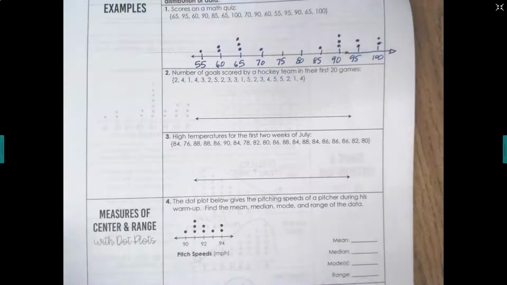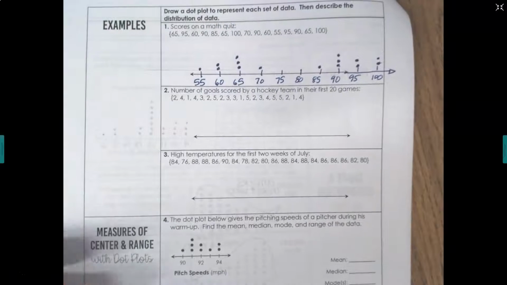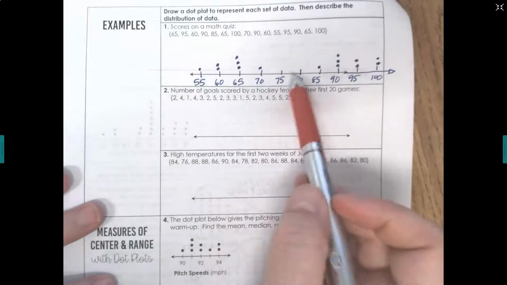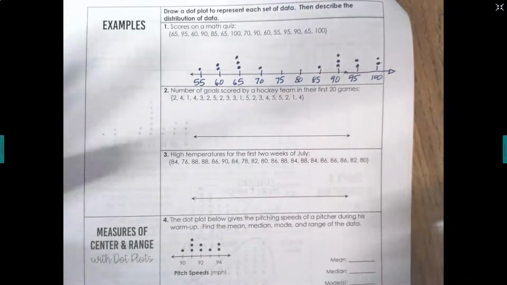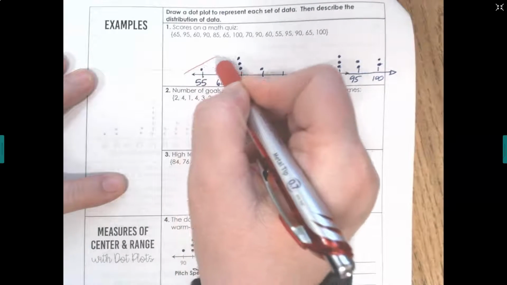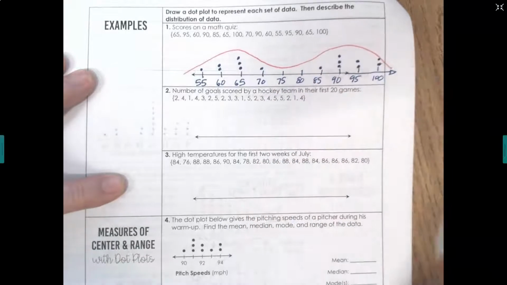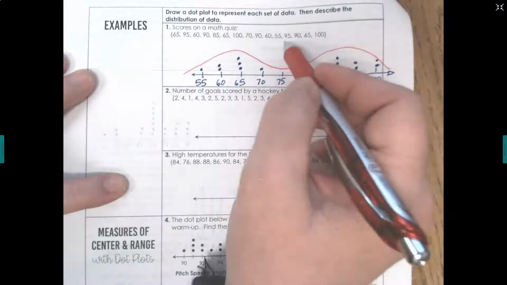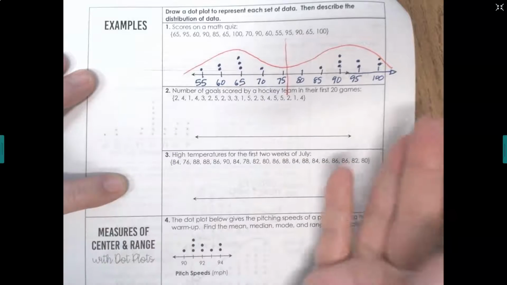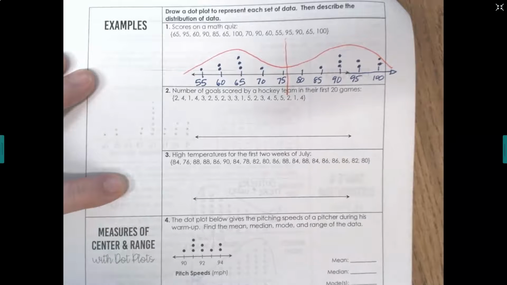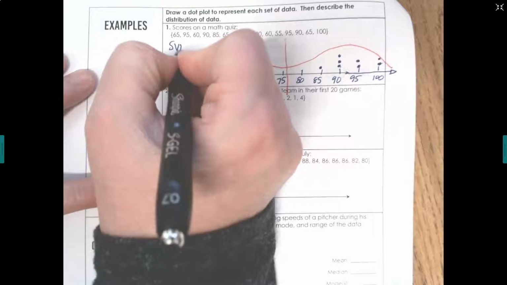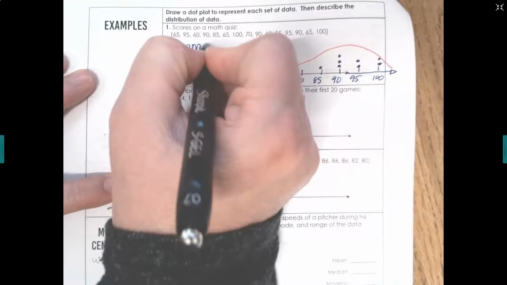All right, I have all of my points on here. Right, and I'm noticing there's a group and kind of a gap and then another group. If I throw a blanket over this, just always think about throwing the blanket over it. What's it going to look like? I have that. If I folded the graph in the center, it would be mirror images of each other. So this is symmetric. So its shape is symmetric.